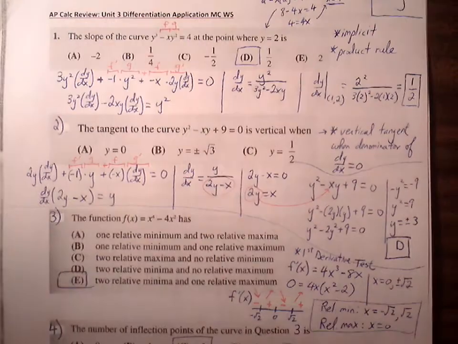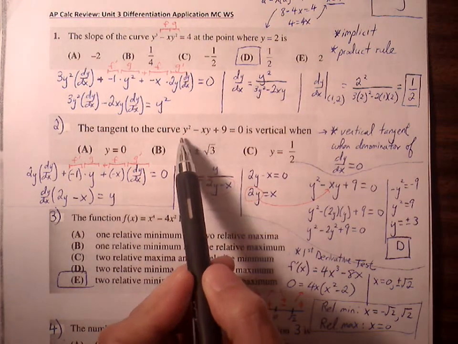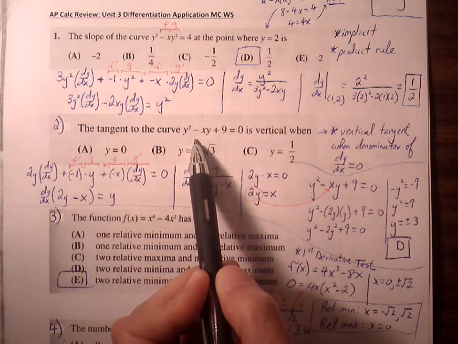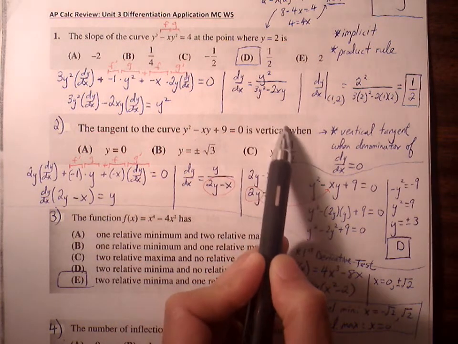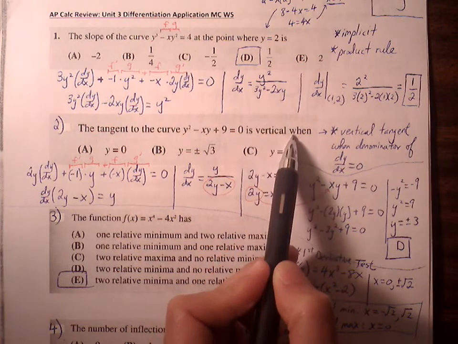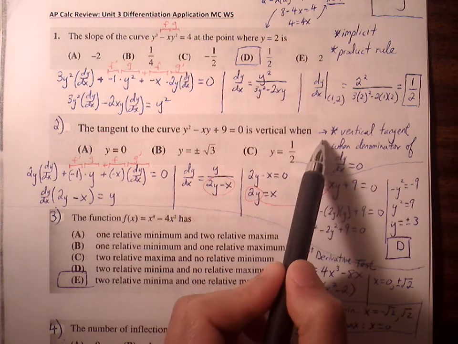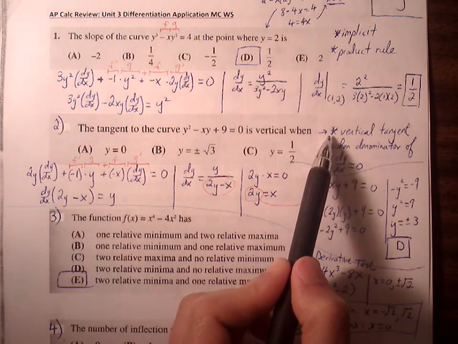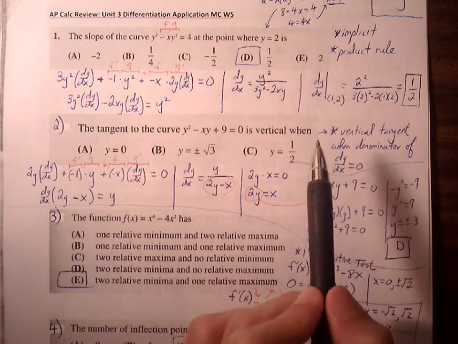Okay, number 2, the tangent to the curve is vertical. So again, we have to involve derivative. We're asking about the slope, but the slope that we're asking about is vertical. And a vertical tangent is where the slope is undefined. And undefined we can find by looking at the denominator of the derivative. But first, let's get to the derivative.